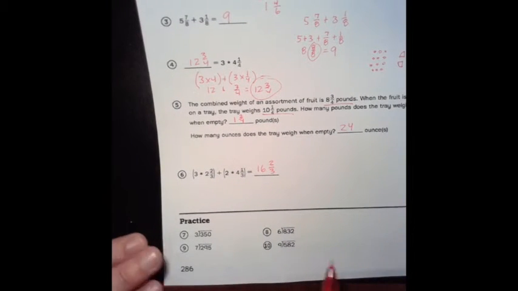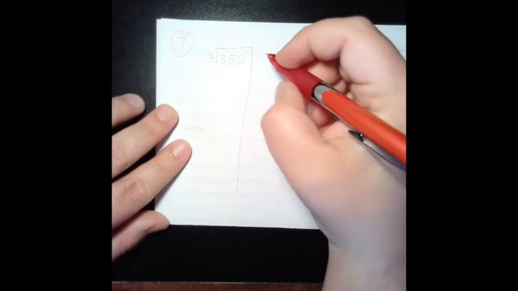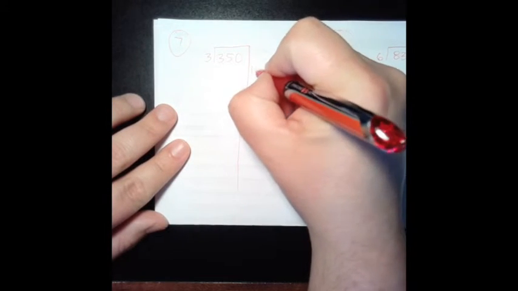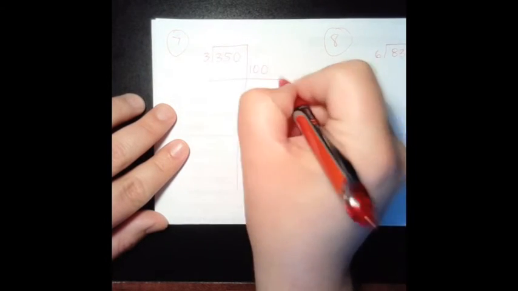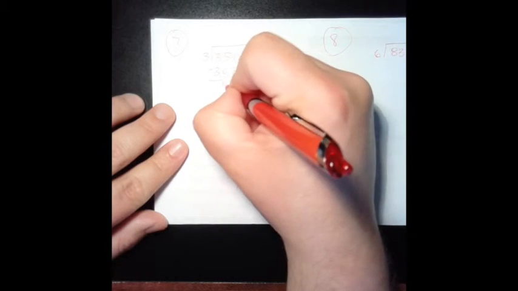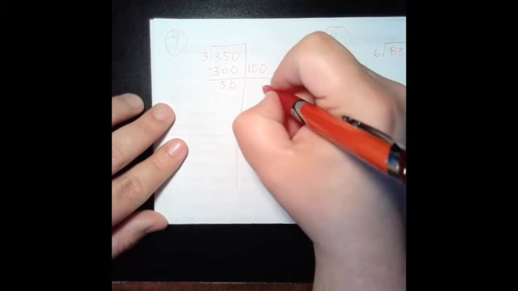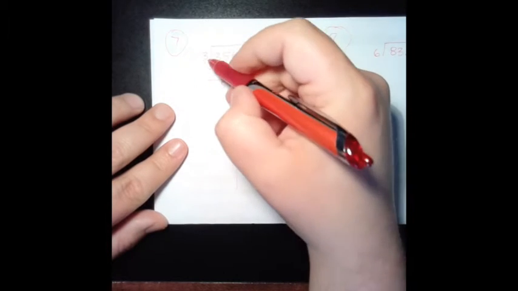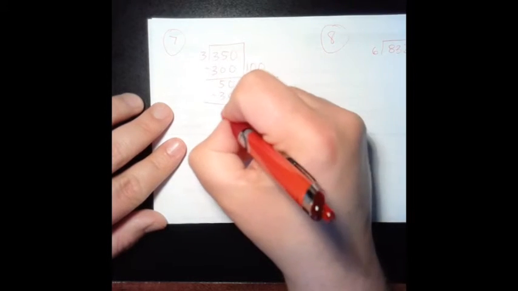All right, so now let's look at our practice, and we're dividing here. So I'm going to do 7 and 8 for you, and I'll have you do 9 and 10 on your own. So let's start with 7. It's 350 divided by 3. Well, I know I can go with 100, and 100 times 3 is 300. That will leave me with 50 left. So I know that I can go, let's try 10. 10 times 3 would be 30. That leaves me with 20.